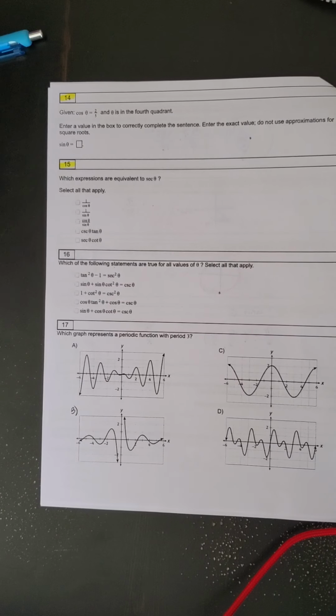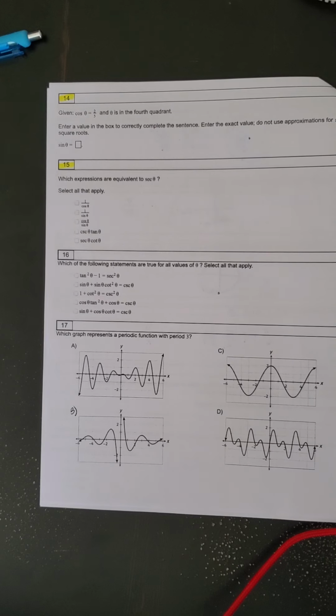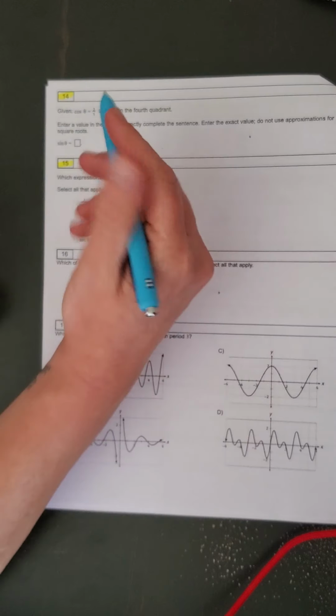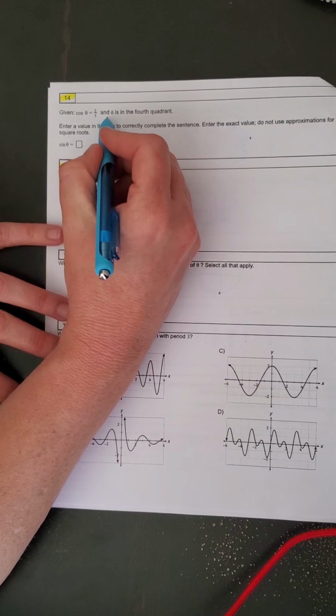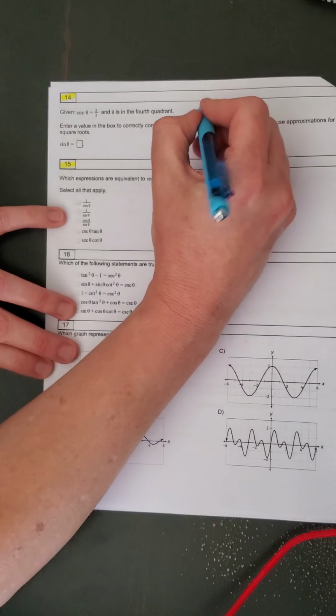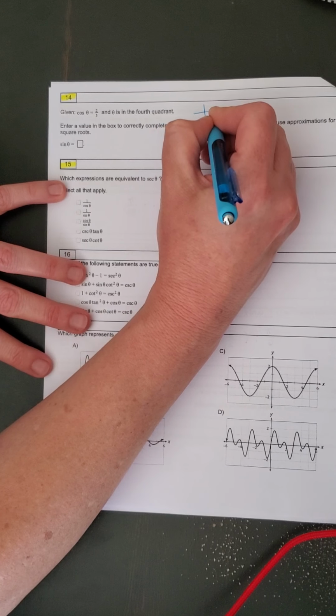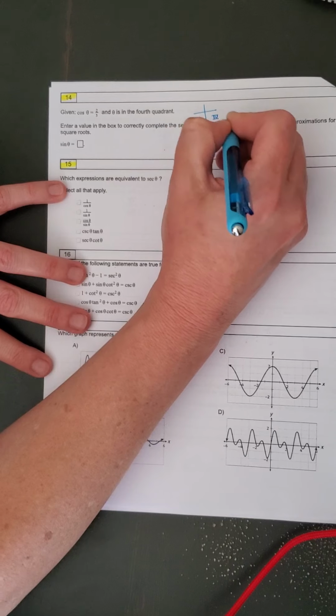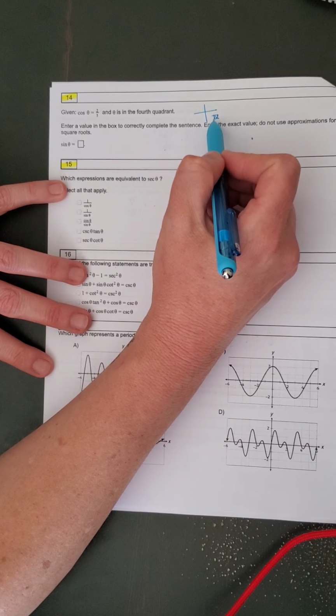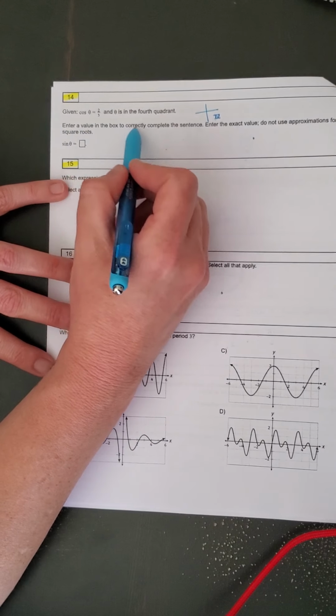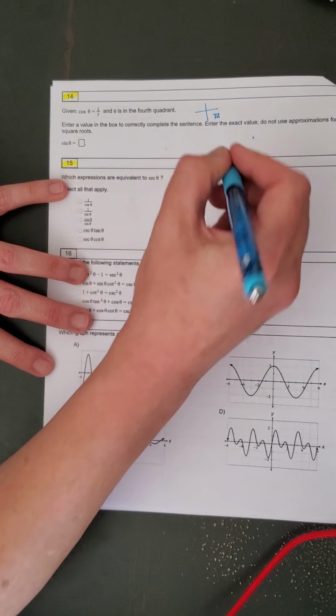All right, welcome to the review part 2. So I said we'd pick up on 14 and 15, and it says, given that cosine theta is 2 over 5 and theta is in the fourth quadrant. So what that tells me is if we're in the fourth quadrant, cosine is positive, and it sure is.